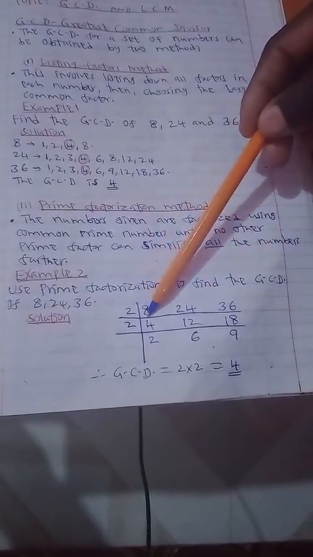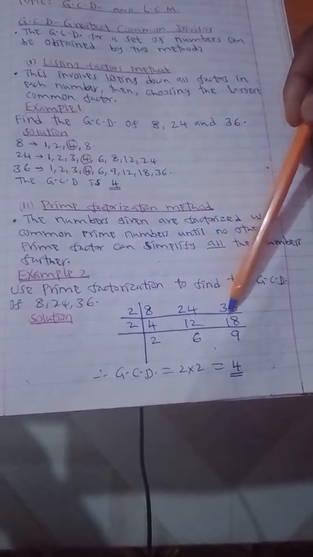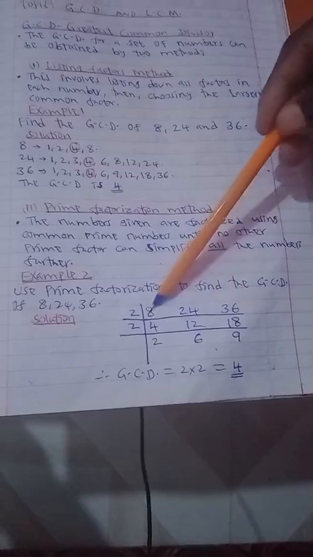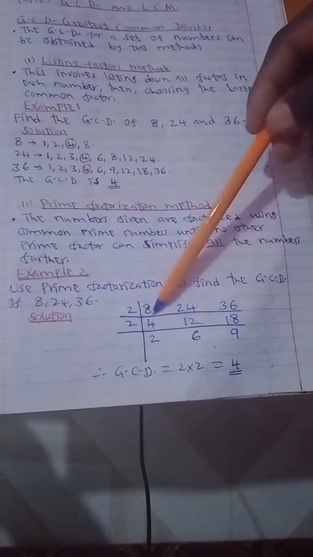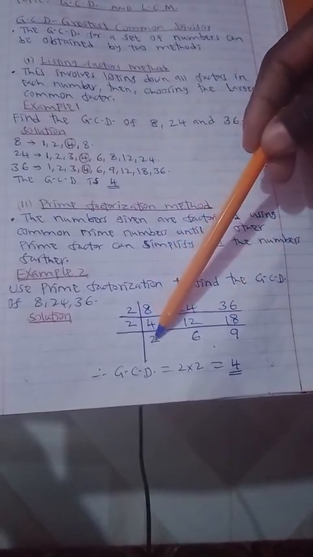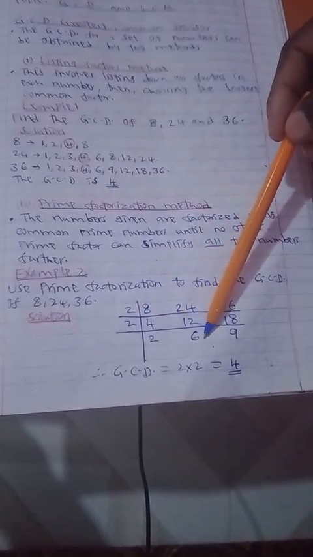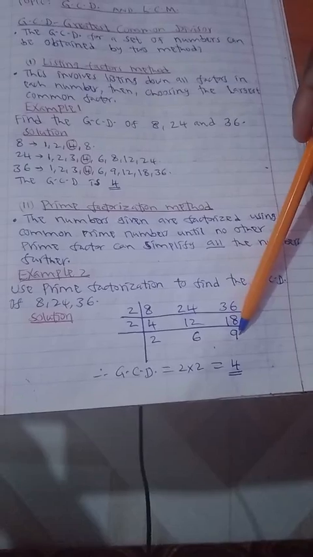2 divides 6, 8, 4. Divide 24, 12 times. Divide 36, 18 times. We also have 2, which is a common factor, which divides 4 2 times, 12 6 times, 18 9 times.